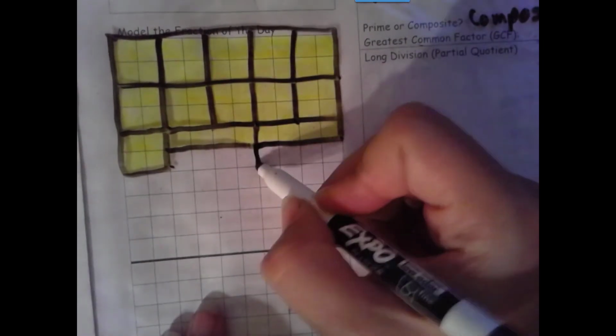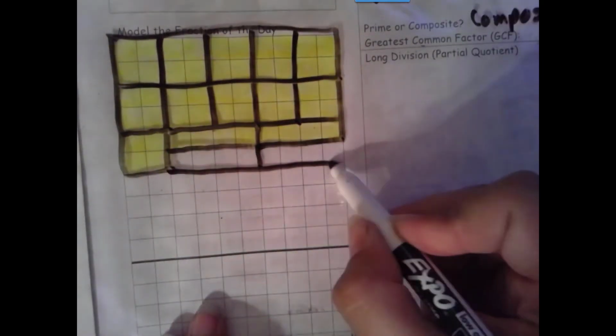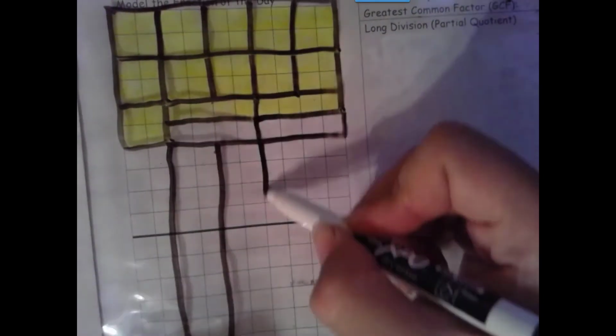Remember to keep your shaded separated from your unshaded. Make sure your lines go all the way around your groups also. Try not to let your lines go inside the squares if you can.